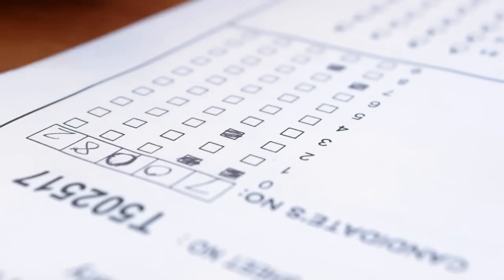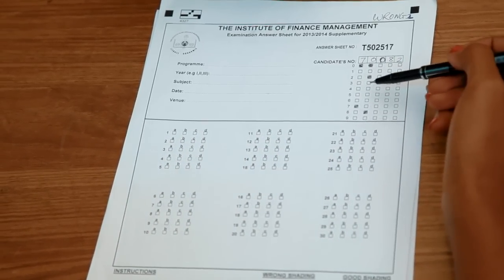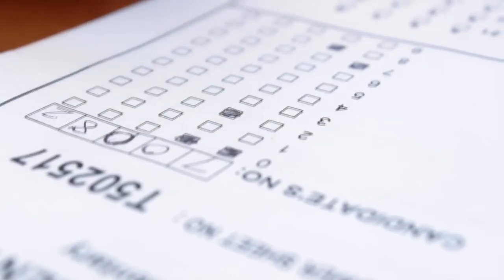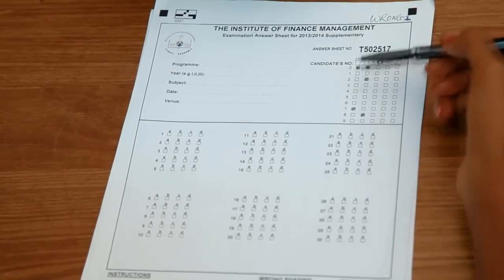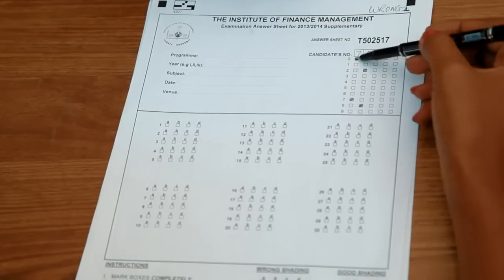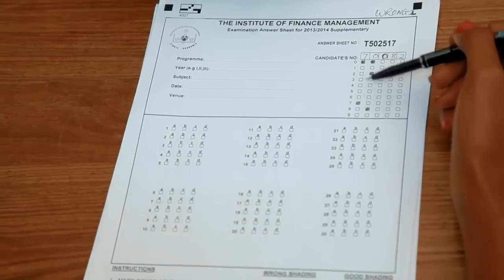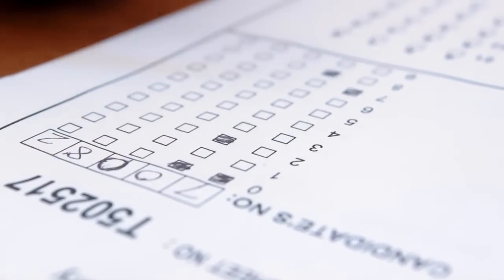Let's consider the other form. Again, the candidate committed the same mistake as the previous one. One column has been shaded more than 2 boxes, as you can see. So each digit must be shaded with one box.